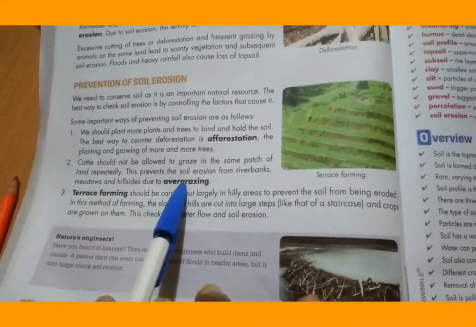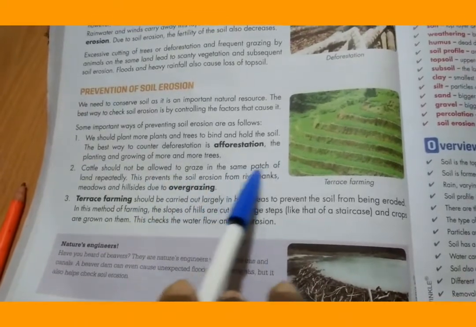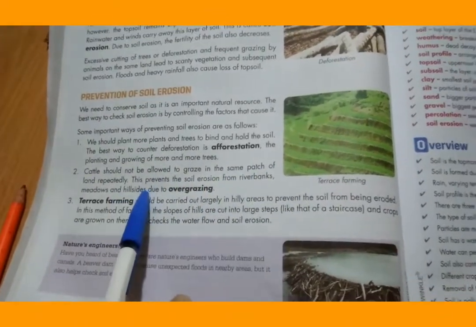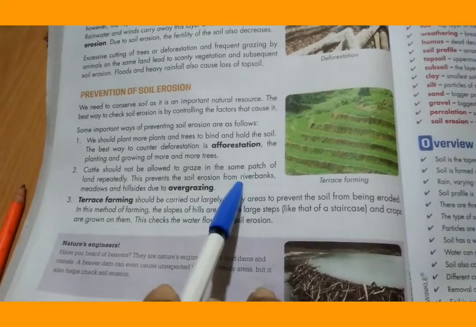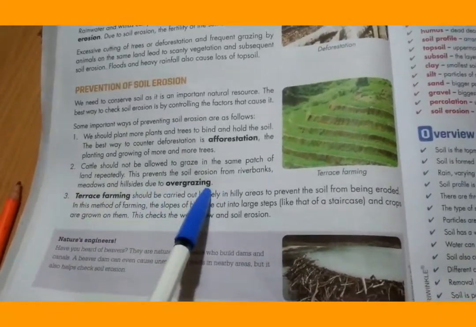Another thing is overgrazing. To prevent overgrazing, cattle should not be allowed to graze in the same patch of land repeatedly. This prevents soil erosion from river banks, meadows and hillsides due to overgrazing.